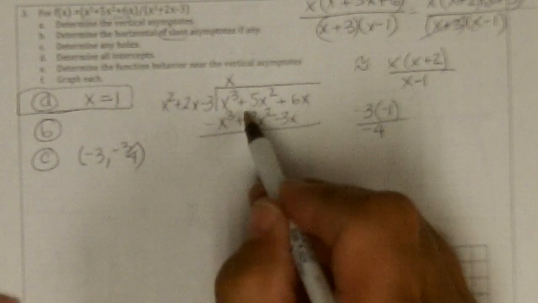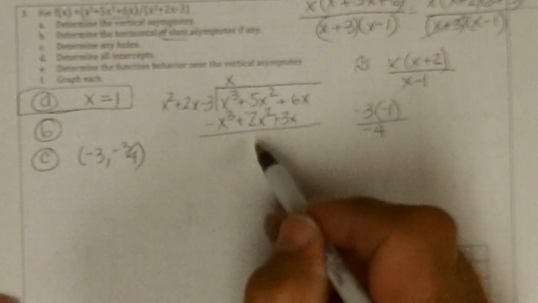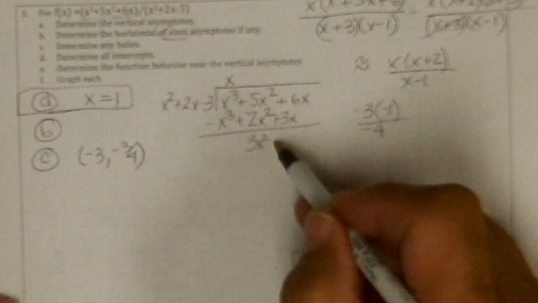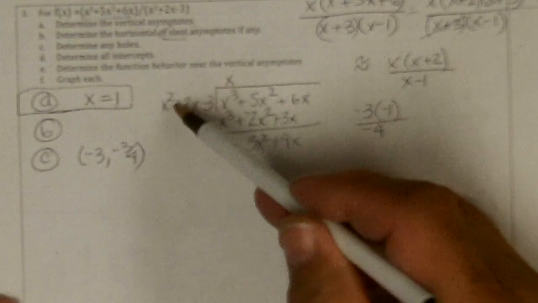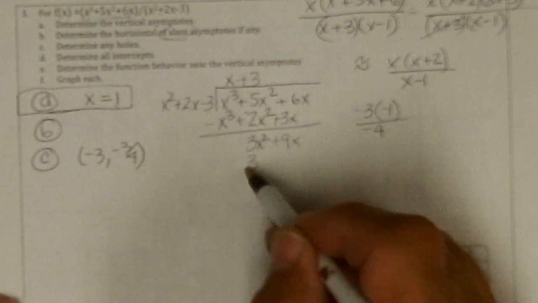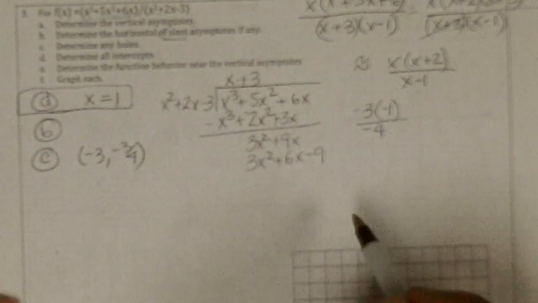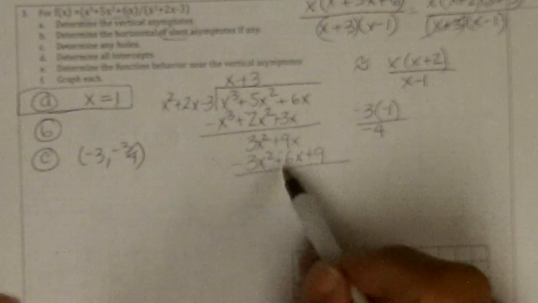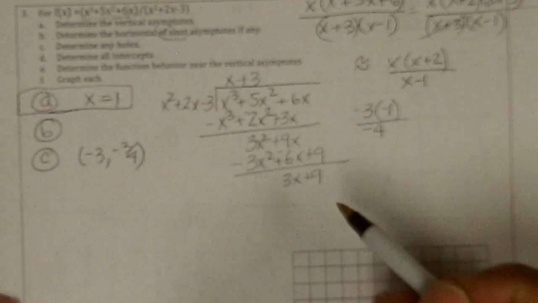Draw the line, change the signs. Add, that's 0. Add, that's 3x squared. And those happen to be like terms, so that's plus 9x. What times x squared is 3x squared? That'd be plus 3. So I get 3x squared plus 6x minus 9. Draw the line, change the signs, and I get 0. I get 3x plus 9.